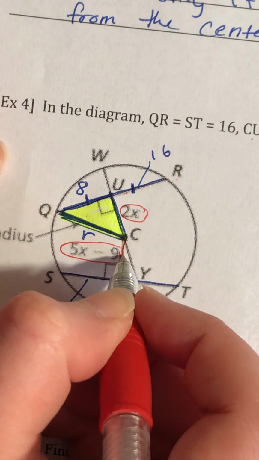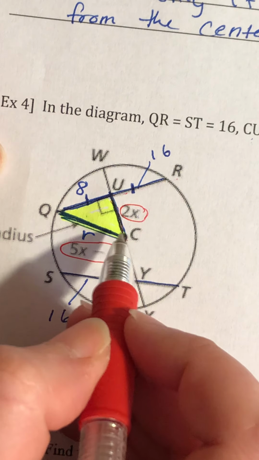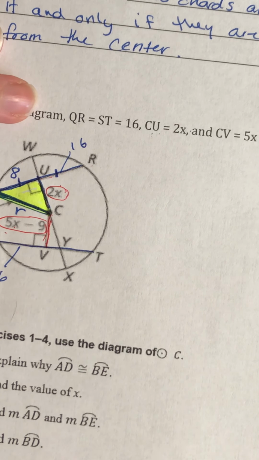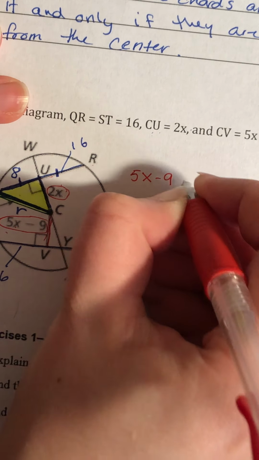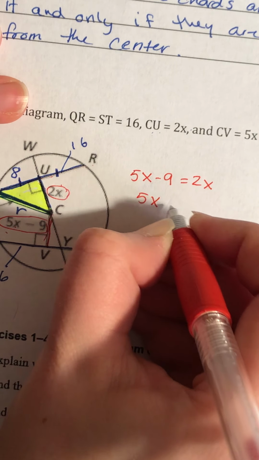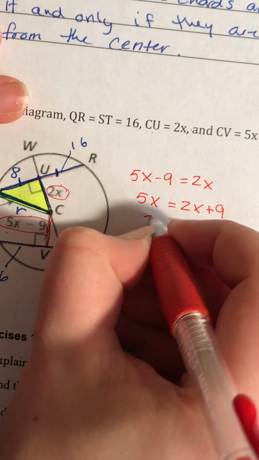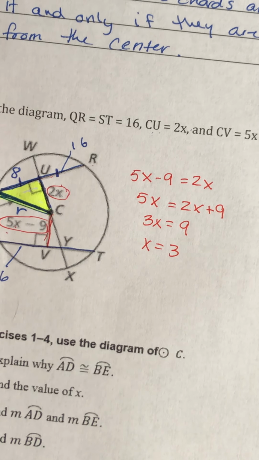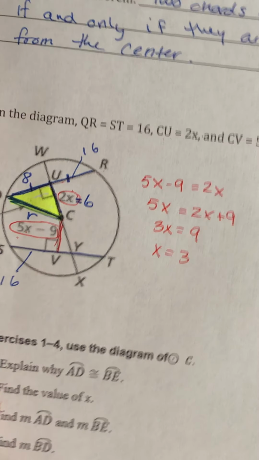The way I'm going to do that is they're equidistant from the center, so I can set those equal to each other. We can solve for x. So the first thing is 5x minus 9 equals 2x. Add 9 to both sides, I get 5x equals 2x plus 9. Subtract 2x, you get 3x equals 9, so x is 3. And if x is 3, that means UC is 6.